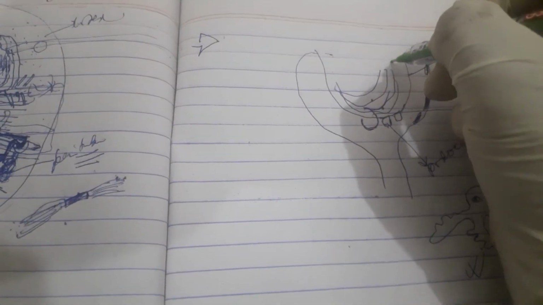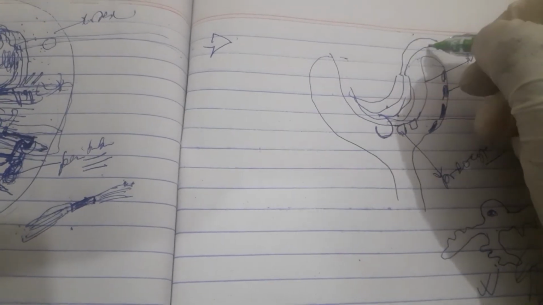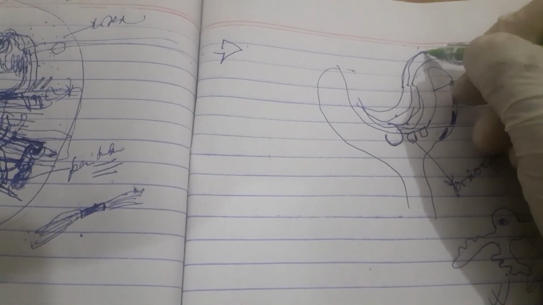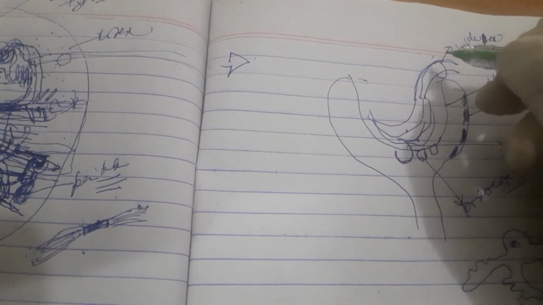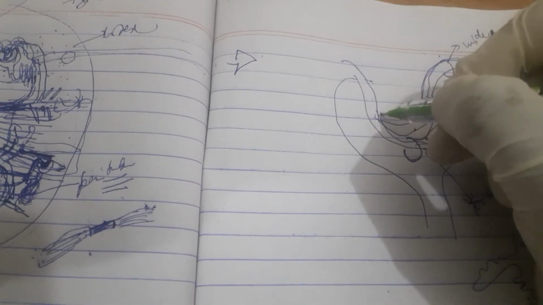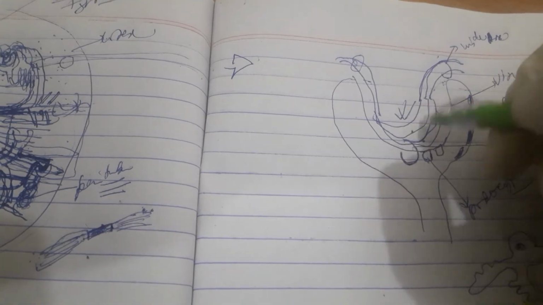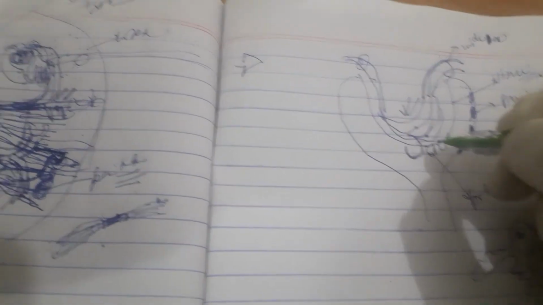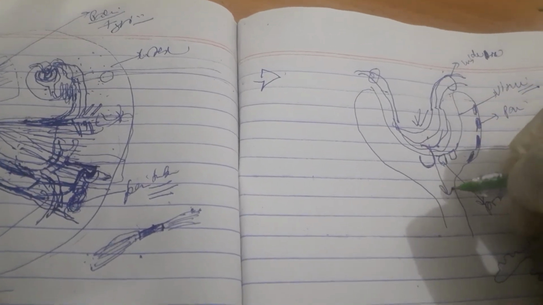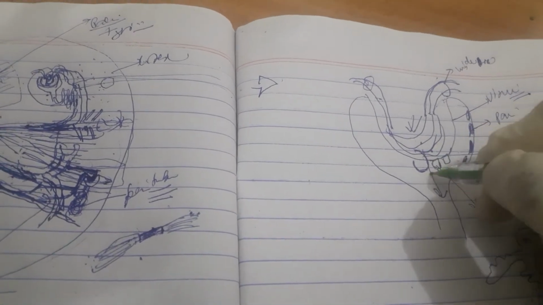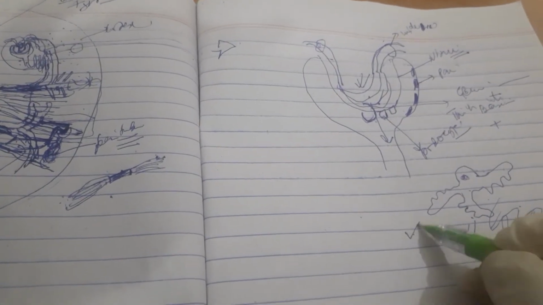And how is it filtering? This is the afferent arteriole, because it is coming, it has got a wide bore. This is wide bore. And the efferent arteriole, this is narrow. So there is a high pressure system within the glomerular capillary, which puts pressure, and this blood is filtering through the podocyte. And I have also told that the filtration unit is made up of 3 layers, and this is the podocyte.